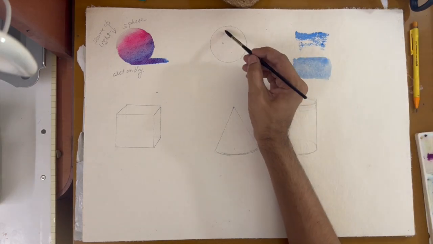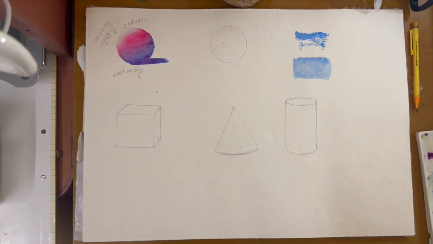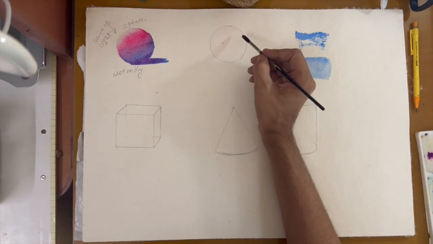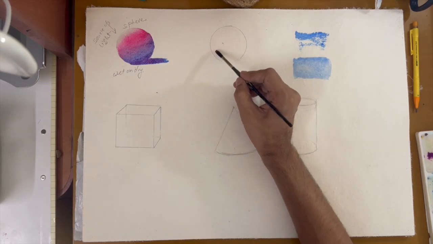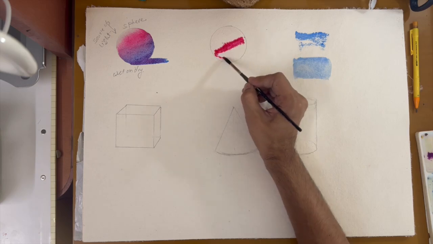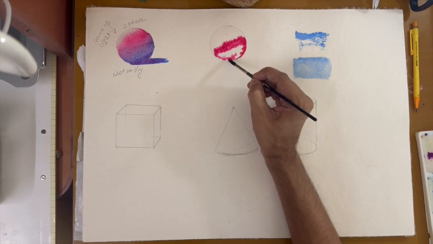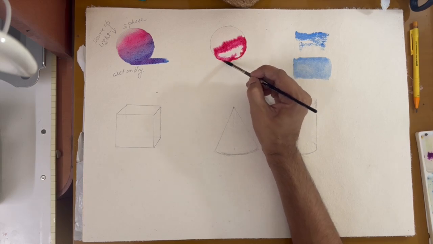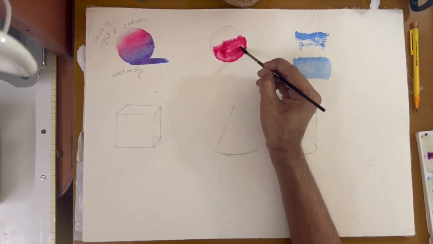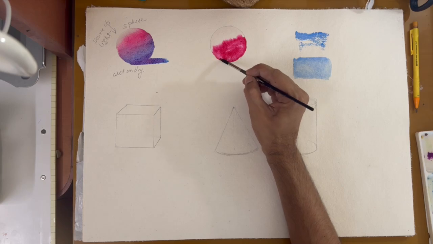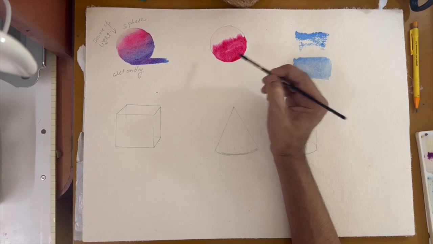So I have wet the area. Now let's use the crimson. When we are making a sphere, always remember that we need to use half of the sphere with darker tones. Always start from below to top. It will benefit you in getting various tones of the same color.